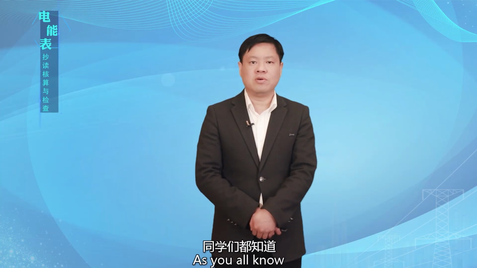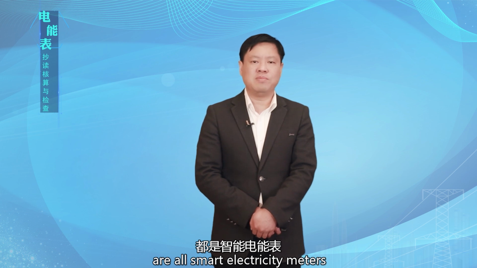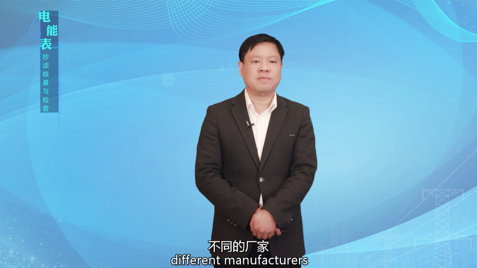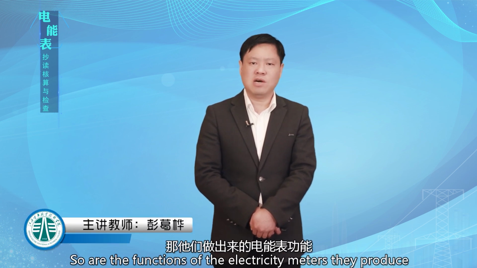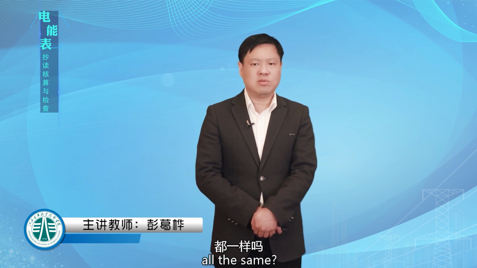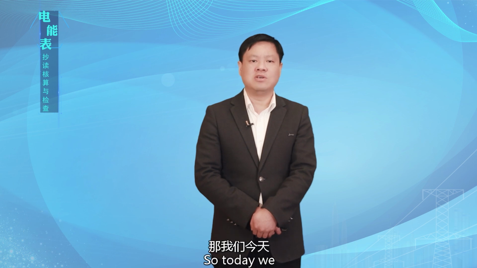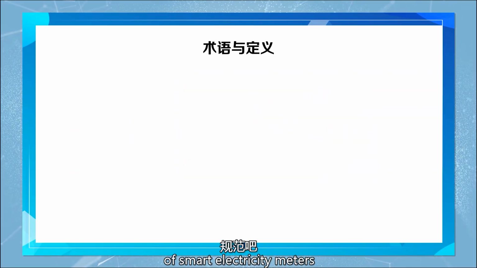Hello students, as you all know, the electricity meters used for measurement now are all smart electricity meters, and these electricity meters come from different manufacturers. So, are the functions of the electricity meters they produce all the same? Are they uniform? Are they standardized? Today we will learn about the specifications of smart electricity meters.